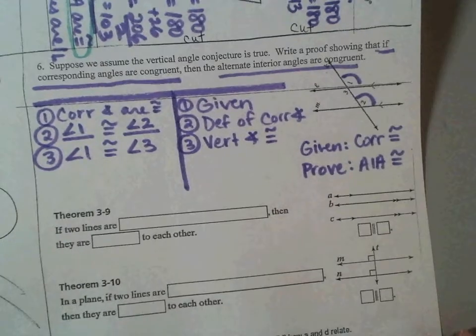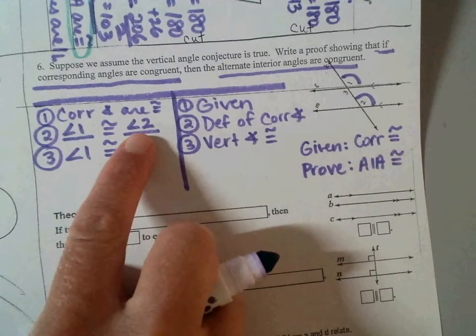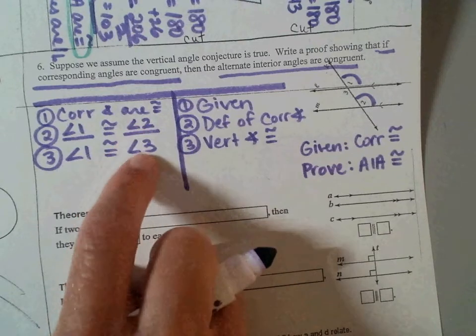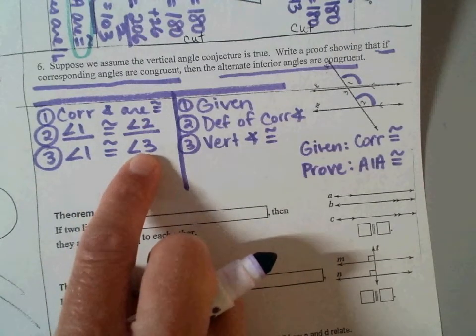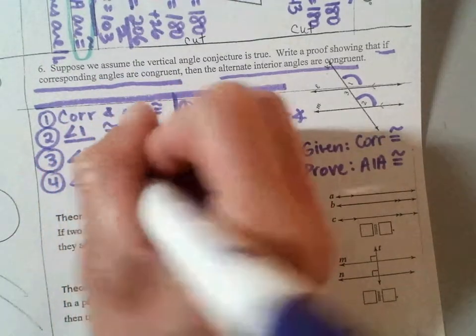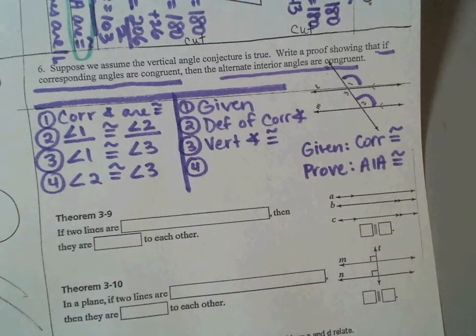Okay, we're almost there. We're going to wrap this up. 2 more steps. That's all we need. Okay, so you have to listen to this. If I tell you that angle 1 is equal to angle 2, and angle 1 is equal to angle 3, then angle 2 is equal to angle 3. Now, why is that? It's very hard to explain. Because angle 1 and 2 are congruent, and angle 1 and 3 are congruent. So angle 2 and 3 are congruent.